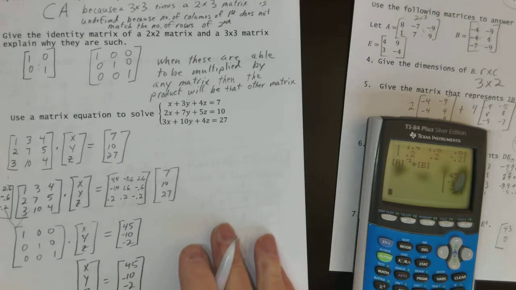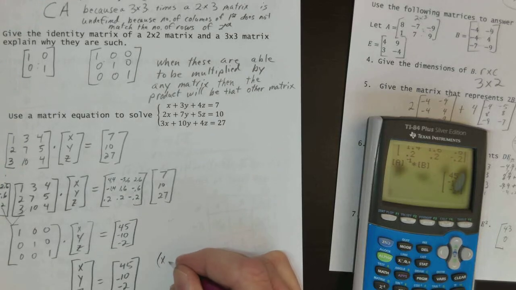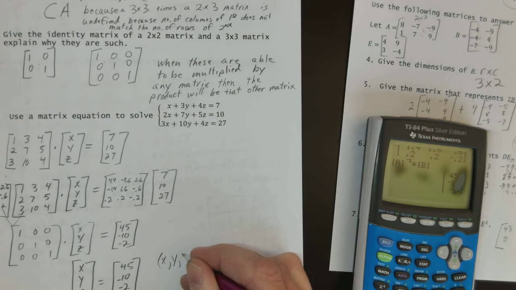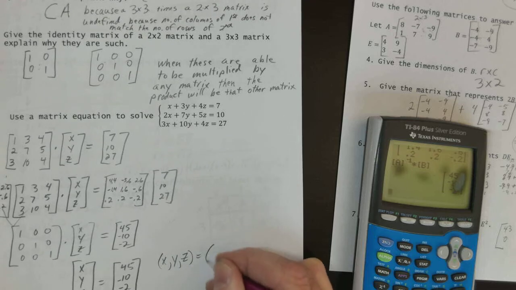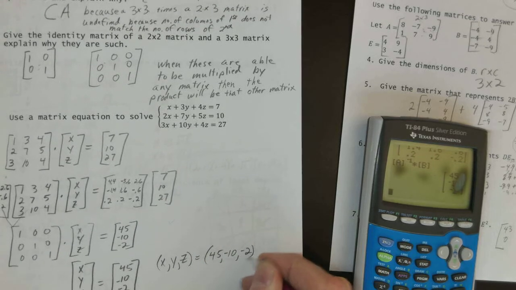All right. And then we could write it in an ordered triple here, x, y, z equals 45, negative 10, negative 2.